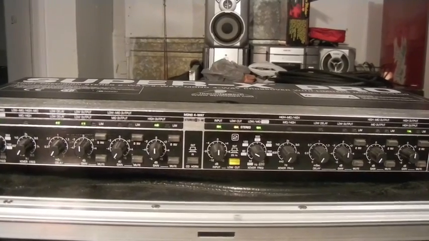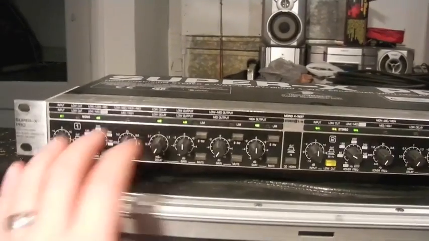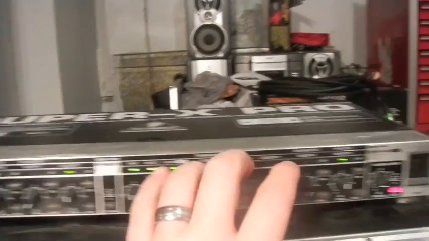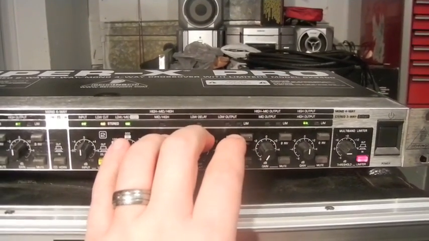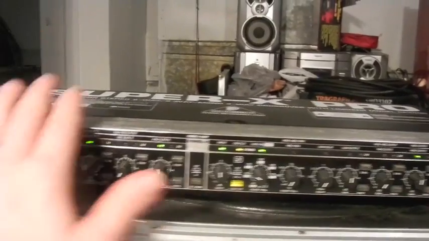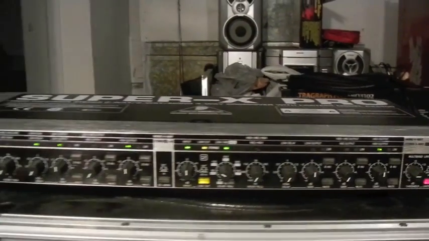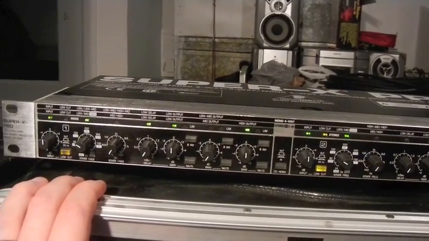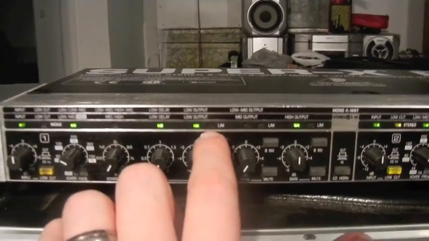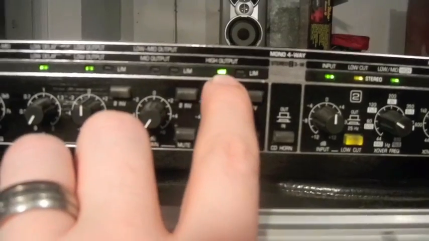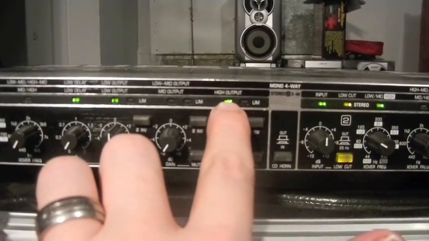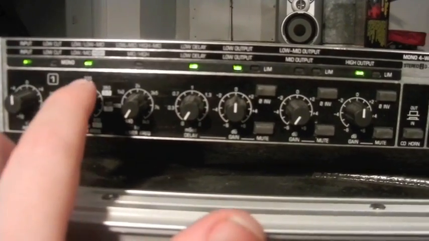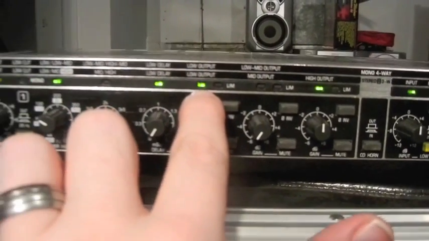You can do 2-way and 3-way in stereo, to where it's doing 2-way or 3-way on one channel, 2-way and 3-way on the second, or you could do mono 4-way, and it combines both channels into an entire 4-way system. And so it gives little graphs up here for each one. So if you can see here, it says high output, and then over here is the low output right here.